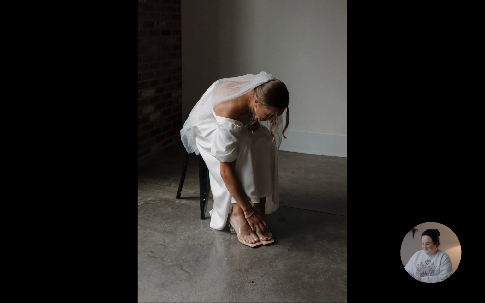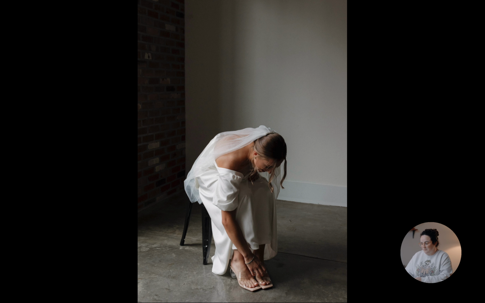The first type of composition I want to go over is a very basic one, rule of thirds. And I'm going to show you some examples of not following rule of thirds, and then what happens when you do follow rule of thirds. So in this first photo, you can see this beautiful bride sitting here getting her shoes on, and it's almost perfectly centered. Now, this doesn't follow the rule of thirds because the rule of thirds would have her, boom, there, down in the bottom third.